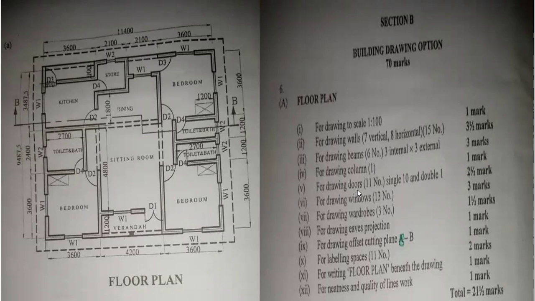And for drawing doors, 11 in number, so we have 10 single and 1 double. Starting from here, I think this one is the double door. So this is the single one.